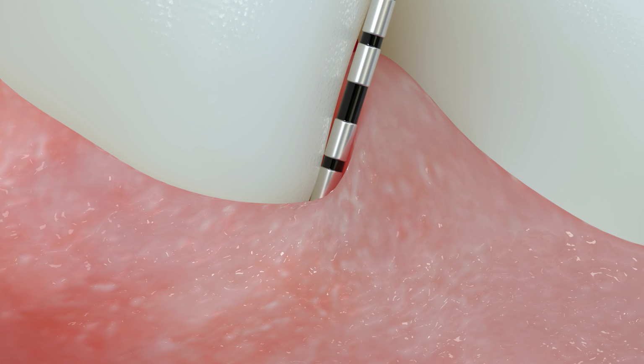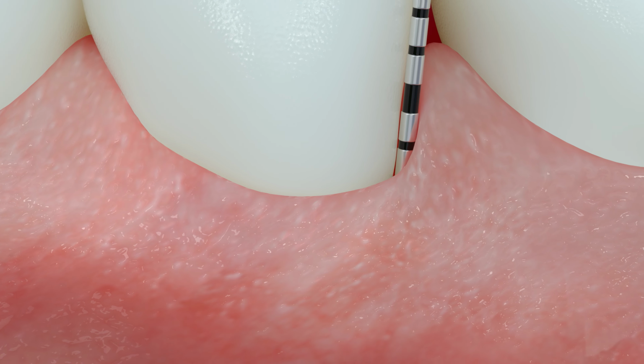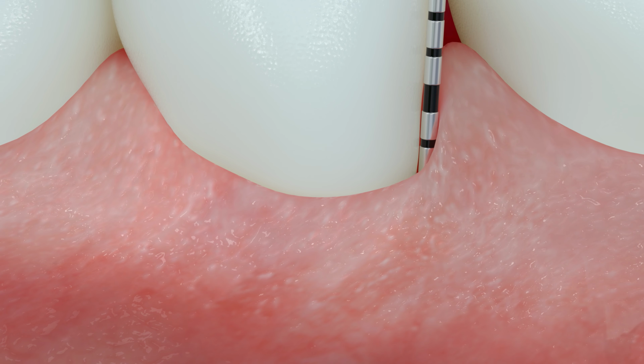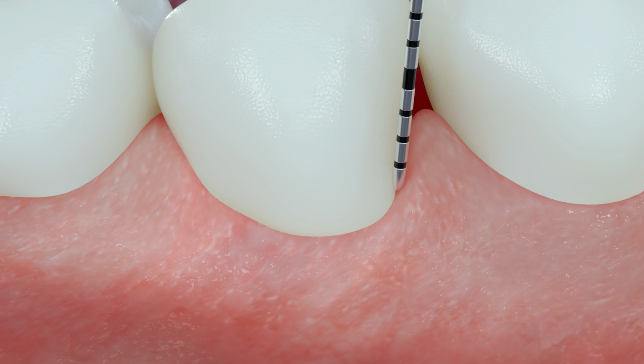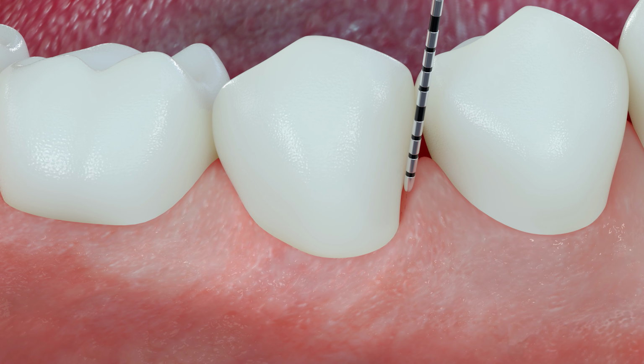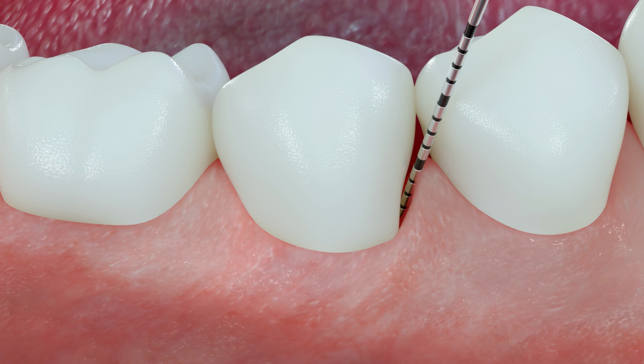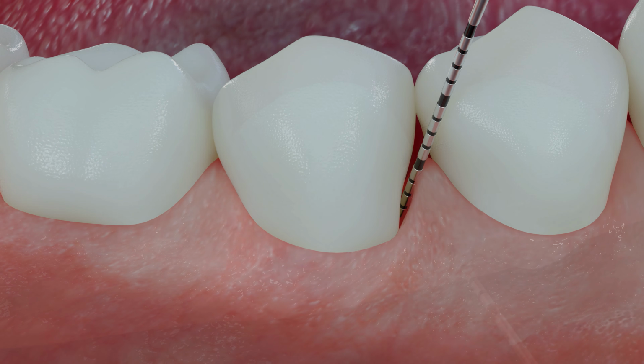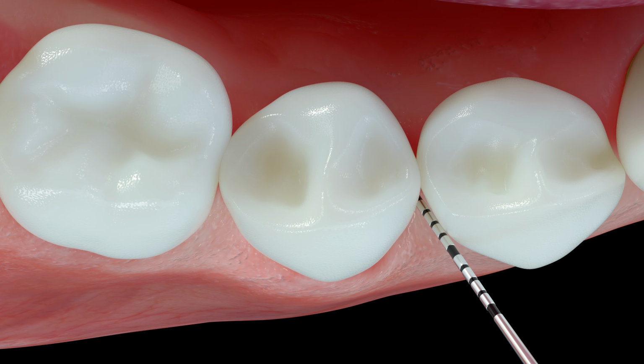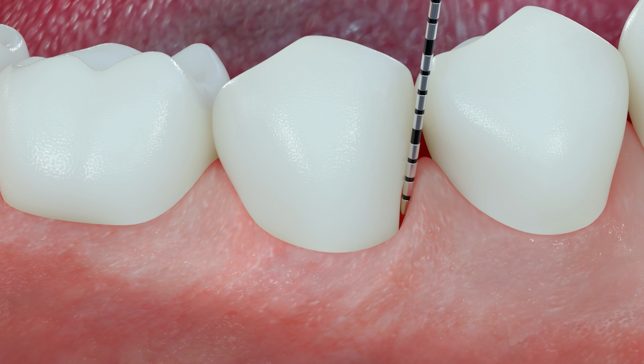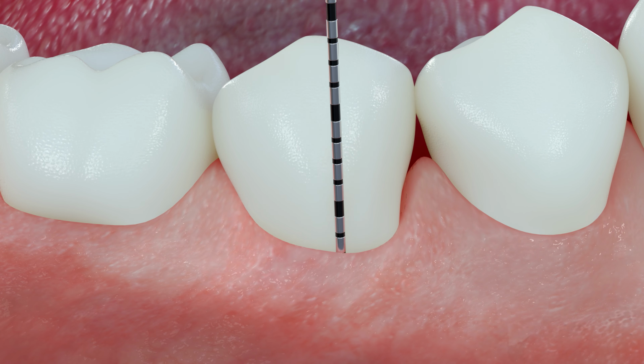Gently insert the probe into the sulcus. Probe along the long axis of the tooth, extending towards the attachment level and not the sulcus wall, with typically around 20 to 25 grams, which is roughly equivalent to the weight of the probe itself. In healthy tissue, resistance is felt at a depth of 0 to 3 millimeters, as shown here.